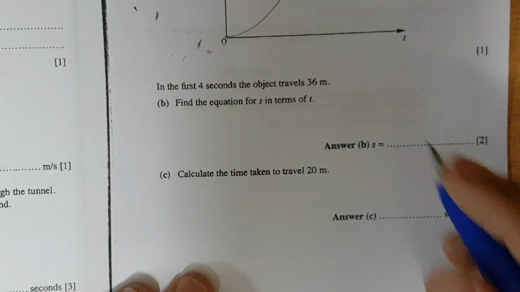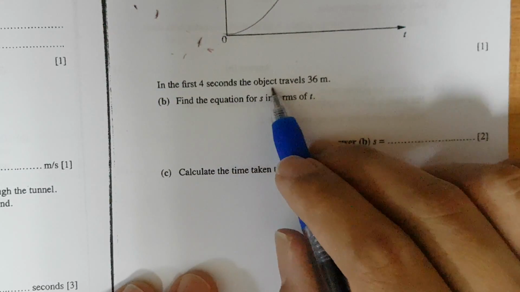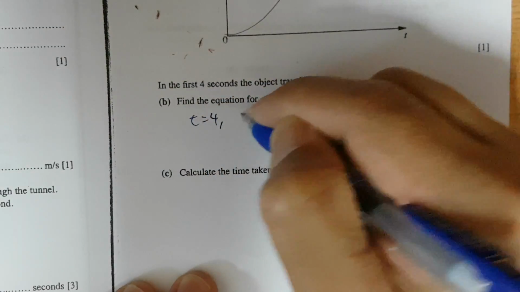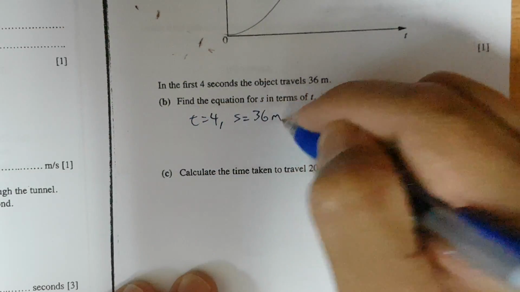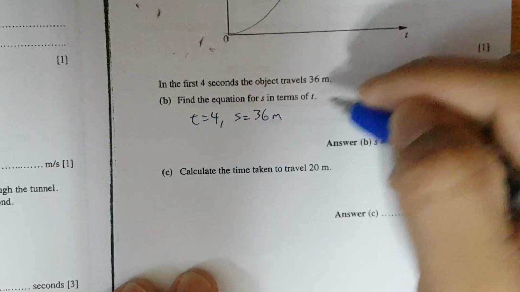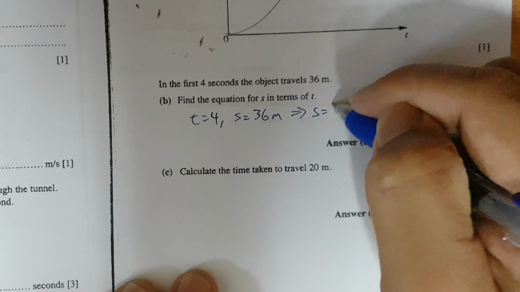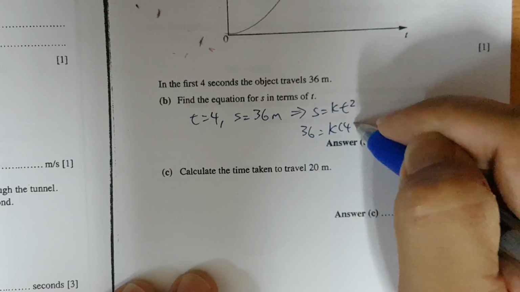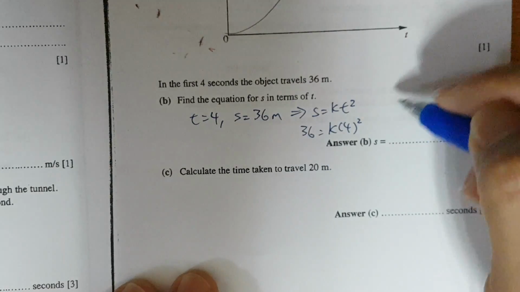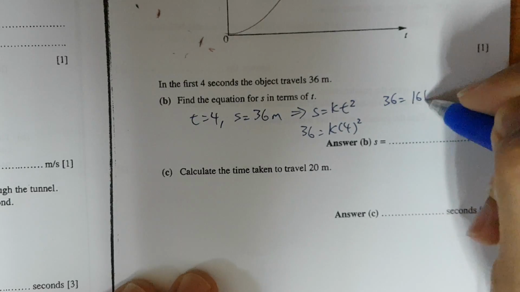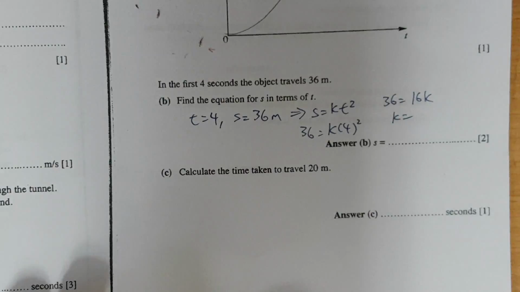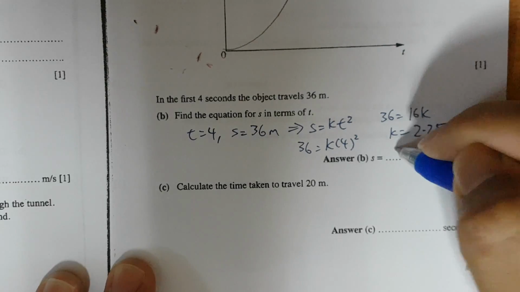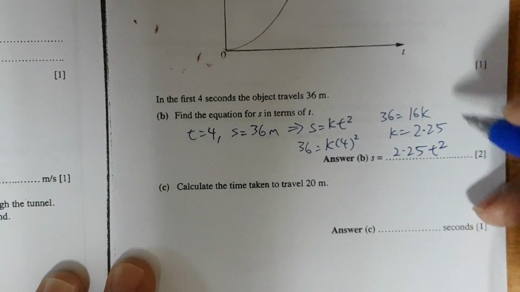And then for the next part, in the first 4 seconds, the object travels 36 meters. So t equals 4, s equals 36 meters. So you substitute into the equation s equals kt squared. Your s is 36, t is 4. So 36 equals 16k, k equals 2.25. So the answer is s equals 2.25 t squared.